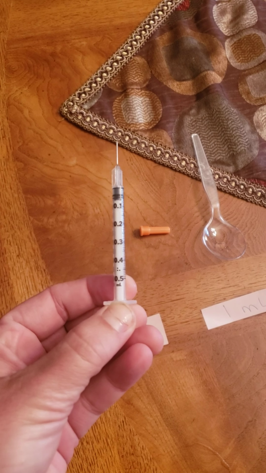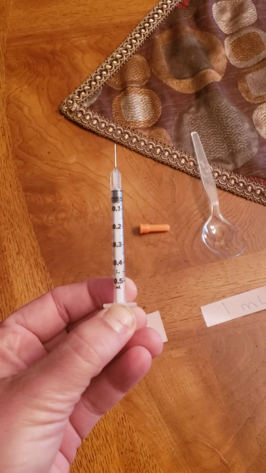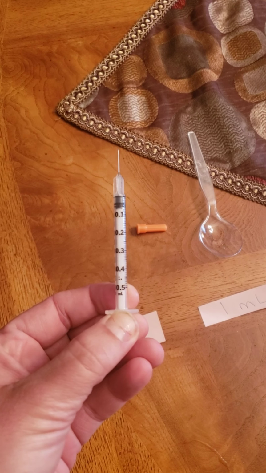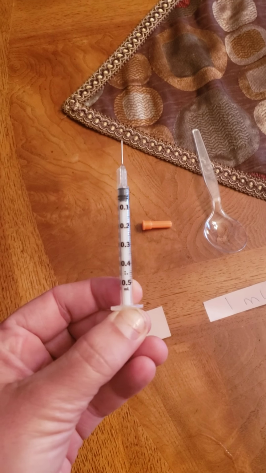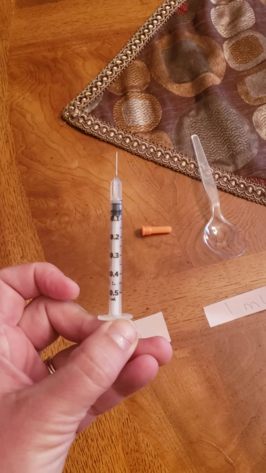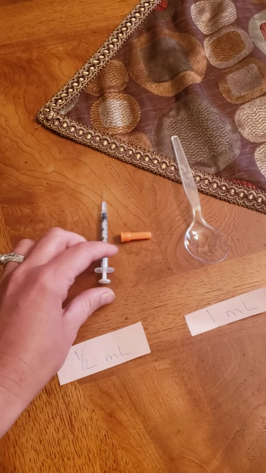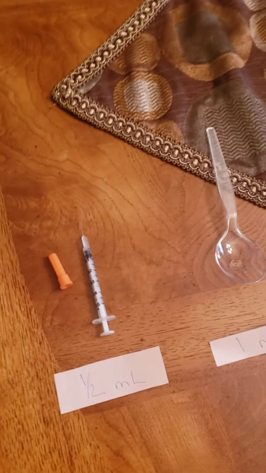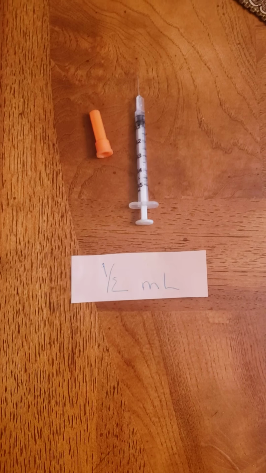And it's actually decimals. So that's what we learned when we were doing our math unit. So this isn't even 1 whole milliliter. If you were to fill up this entire tube, it would only be 0.5, which is half of a milliliter. So that would be a half of a milliliter.